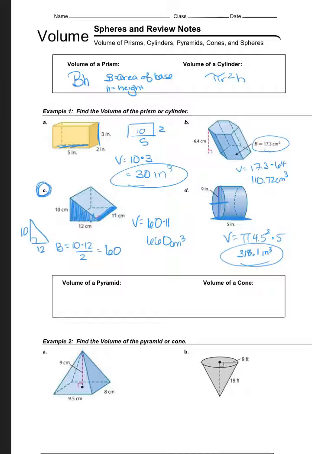And that's all we're going to do today: prisms and cylinders. We're going to cover the rest of them tomorrow, or in your case, Wednesday. But again, we just take the area of the base times the height. Height is the distance between the bases.